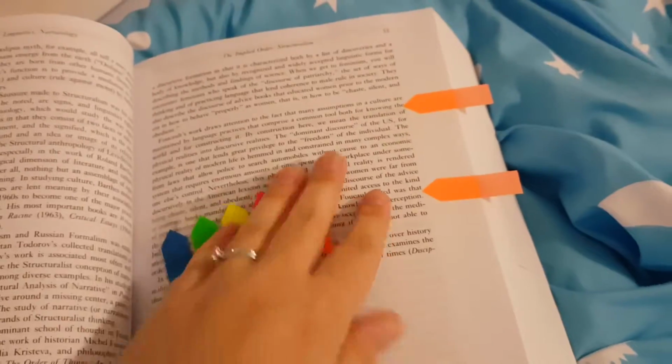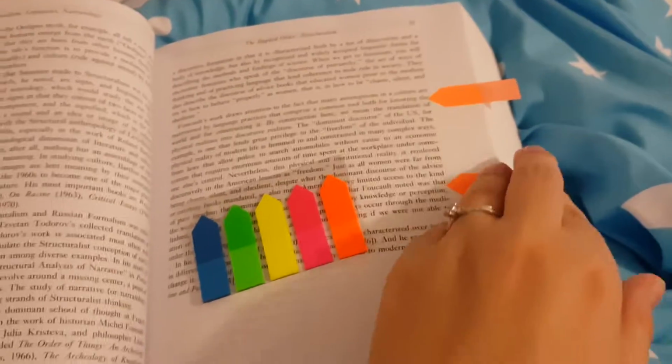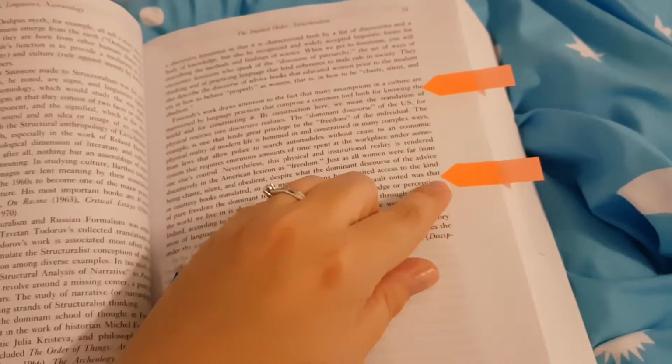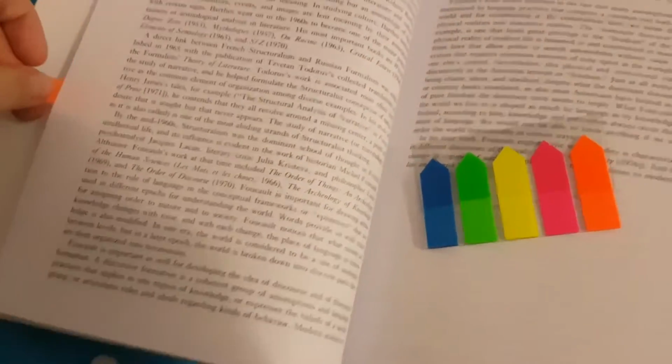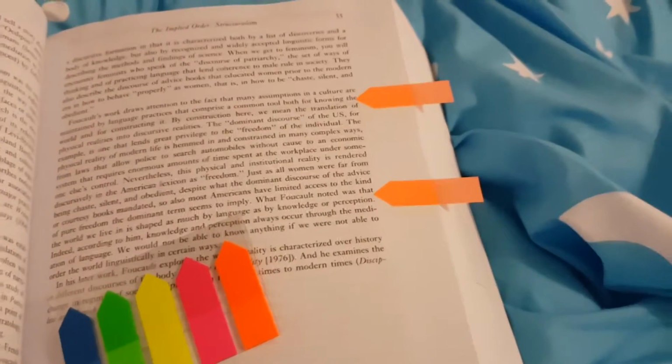So I'll use this book for multiple essays. I'm using the orange tabs for this essay, and I just put a tab on the direct sentence that I want to quote. There's another one here as well, so that I can just pull back to it once I am getting to writing and planning out the essay further.